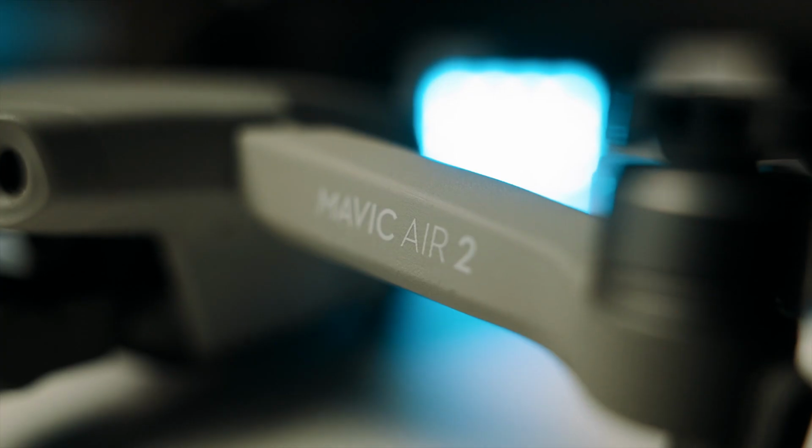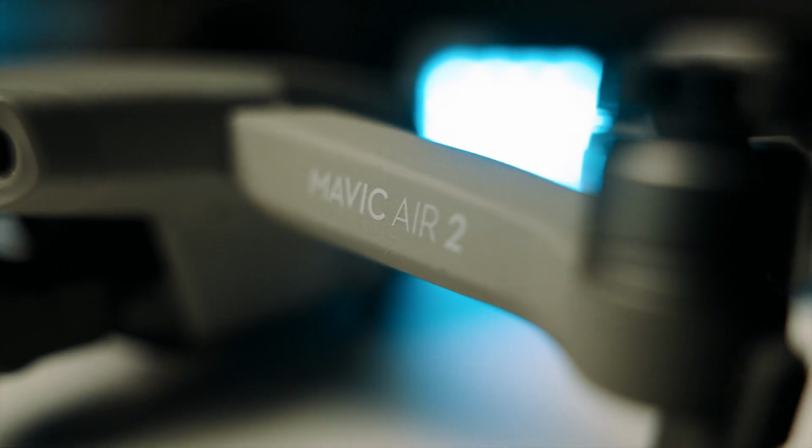You're about to feast your eyes on what I think is the easiest and quickest way to level up your drone footage, to create cinematic, movie-esque drone footage. Before I dive into explaining what that is and how to use it, check this out.